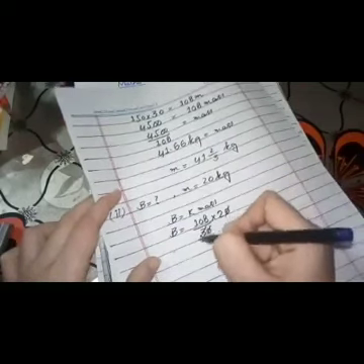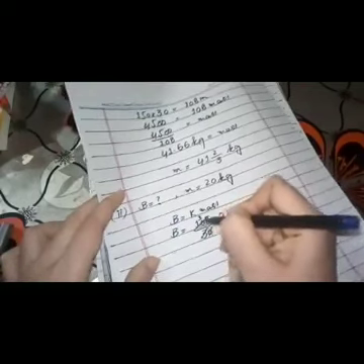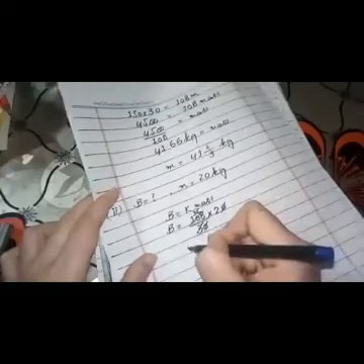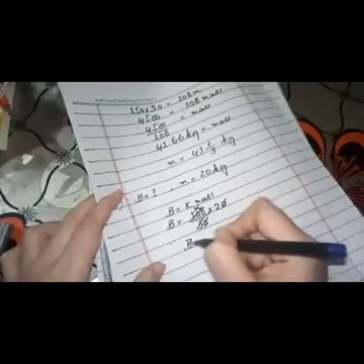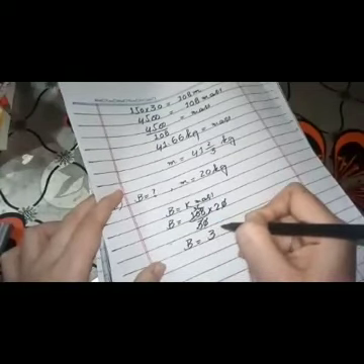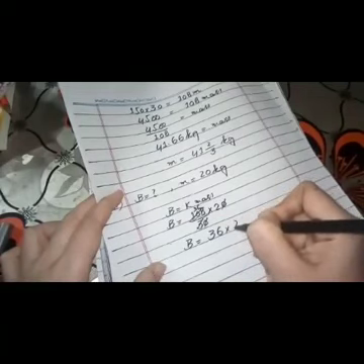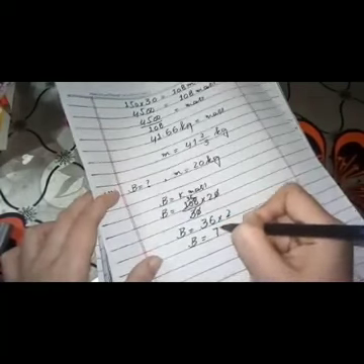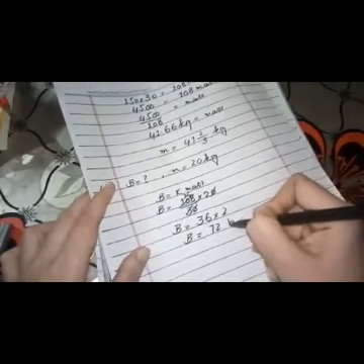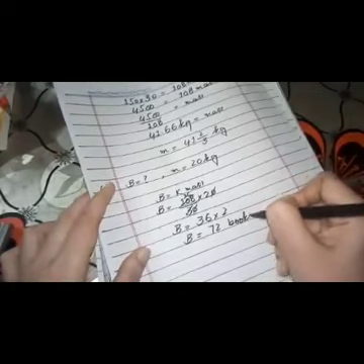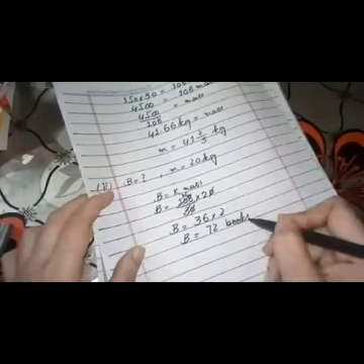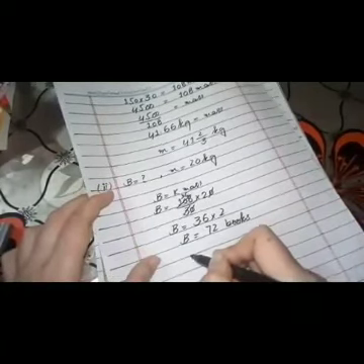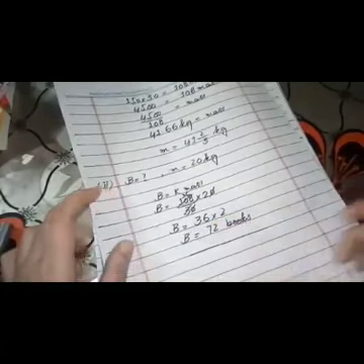Let's cut here. 3 3s are 9, 3 6s are 18. So B is equal to 36 multiplied by 2. B is equal to 72 books. It's the answer of part 2. We obtained the answer of part 2.